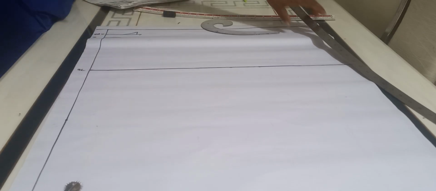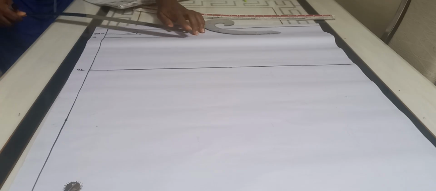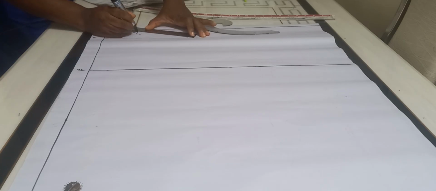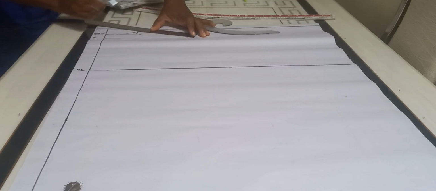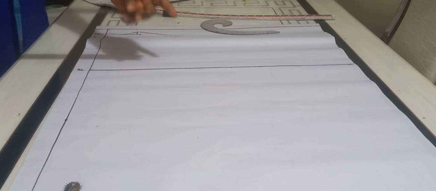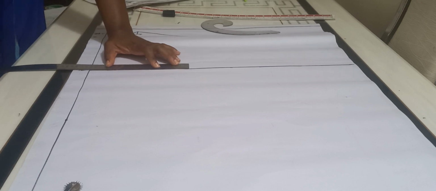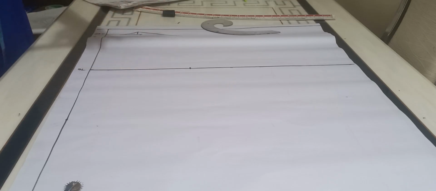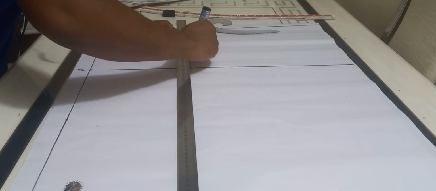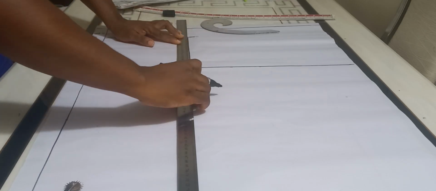Then I will take my ruler, placing it this way, putting it on this point, and also touching this my neck point, and I will connect them together. I'll come down here and input the measurement of my across back here, and it's 21. That's on my bust line. Then I will connect it to my shoulder line. This is not hard though. Don't be scared. I'll connect it to my shoulder.